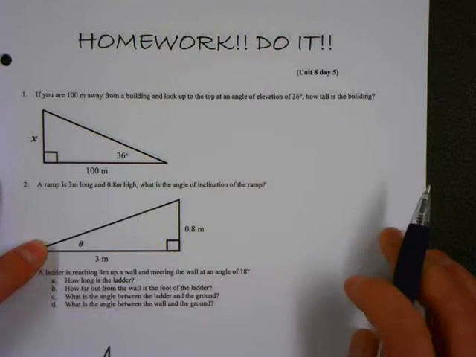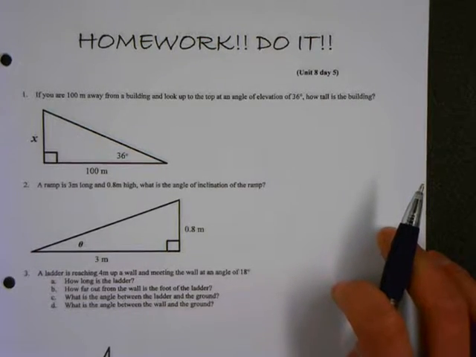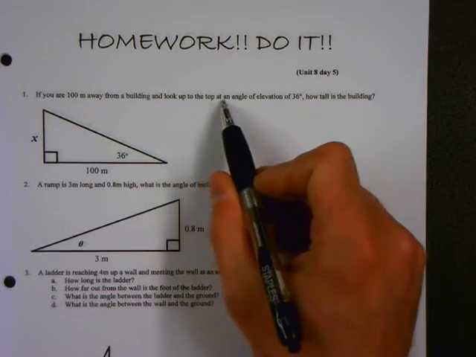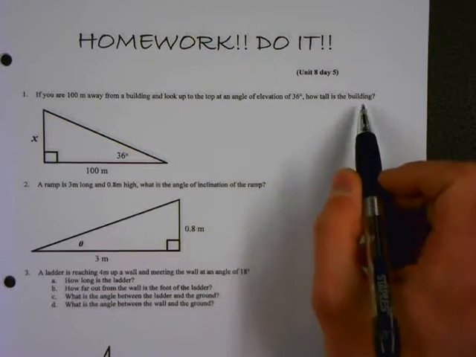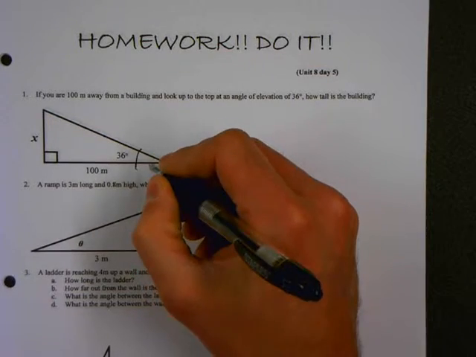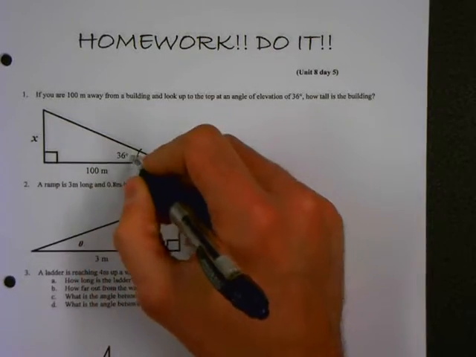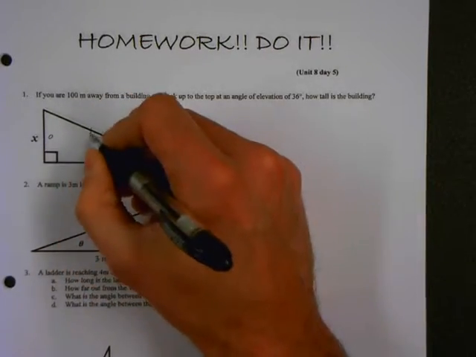This ought to be quick. If you're 100 meters away from a building and look up to the top at an angle of elevation of 36 degrees, how tall is the building? Okay, so that's 100, that's 36 degrees, that's x. It's drawn for you, just label it, OHA.